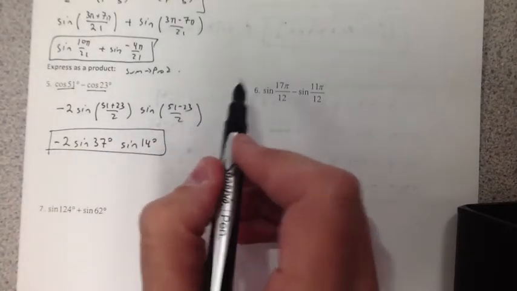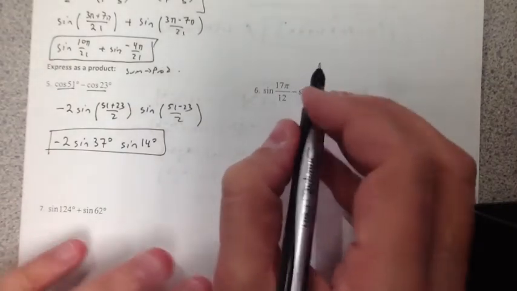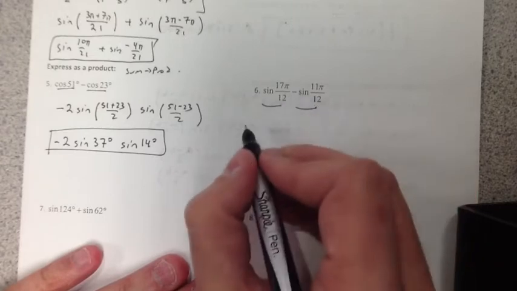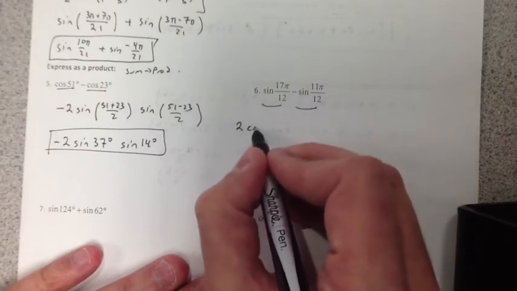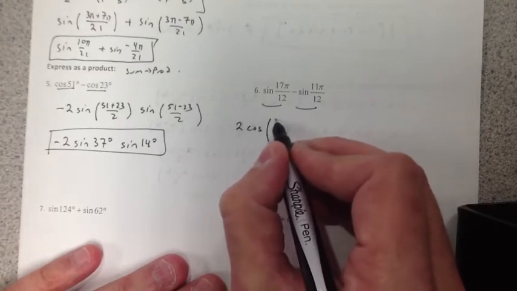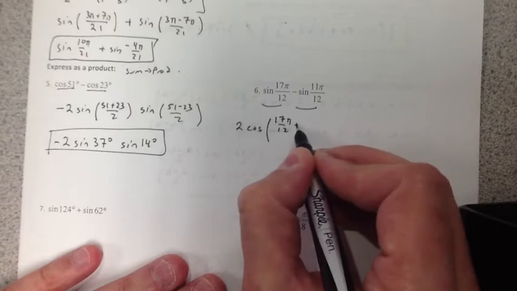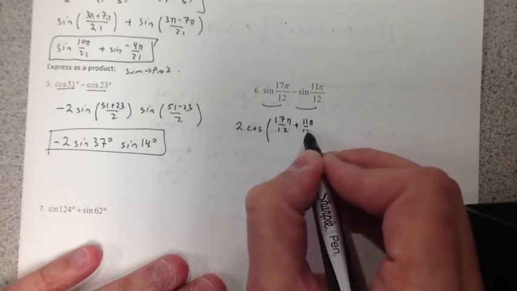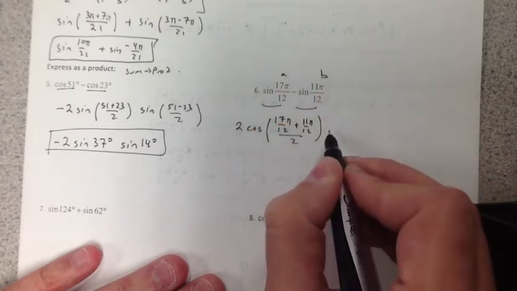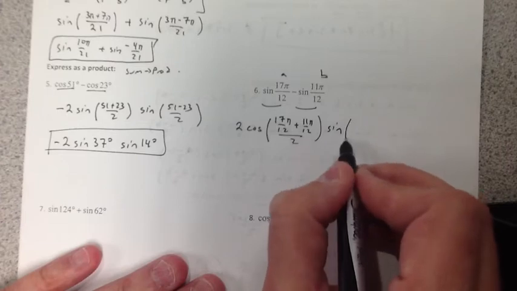Number 6, now you thought the last one was hard. Gee, wait till you try this one, okay? Because you got a fraction over a fraction. This is sine, and it's a minus. So my rule says 2 cosine. Add them together first. Be careful, this is not very pretty. 17 pi over 12 plus 11 pi over 12 over 2. See, there's my A, there's my B. Times the sine. Now we subtract them.